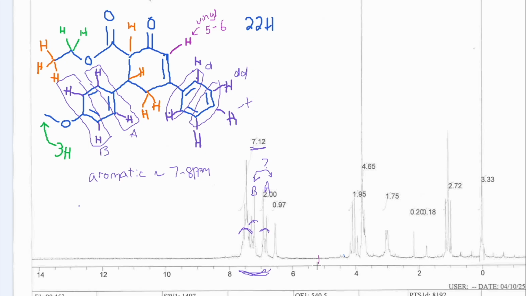We don't have anything between 5 and 6, but we do have a signal over here that integrates for about 1. So we have 1H here, and it is a singlet. This proton over here does not have any neighbors. The next carbon over has a double bond to oxygen, no protons there. This carbon here has 4 bonds showing there's no protons there, so there are no immediate neighbors. So having it be a singlet makes sense. So we have that proton over there.